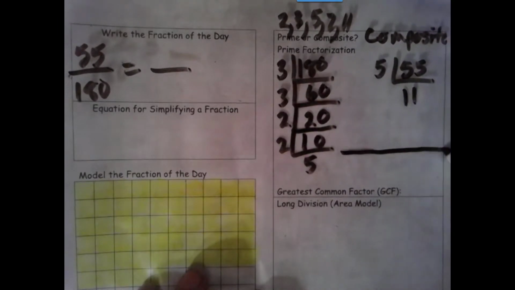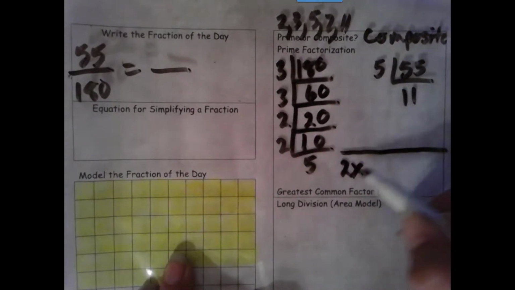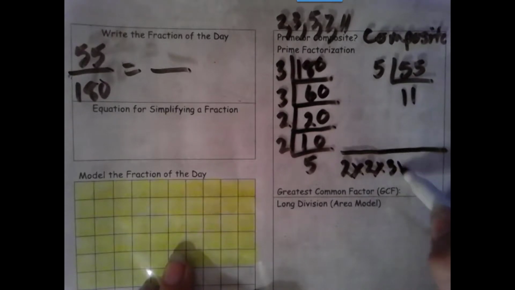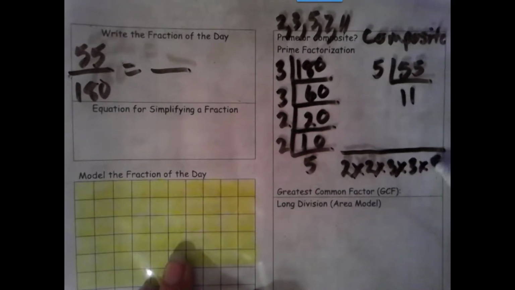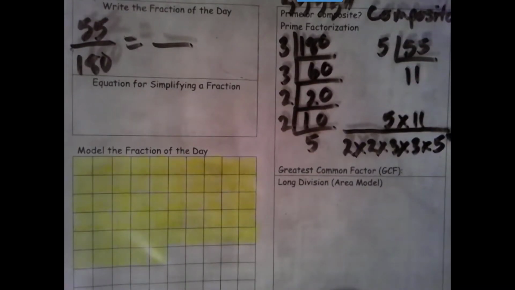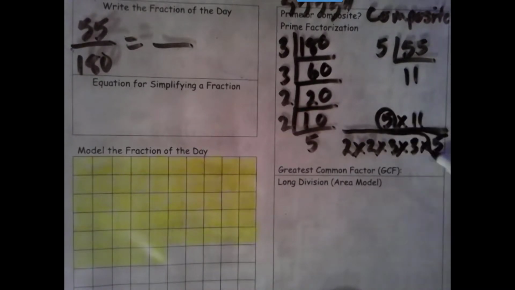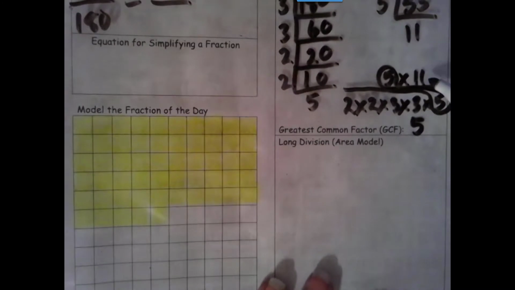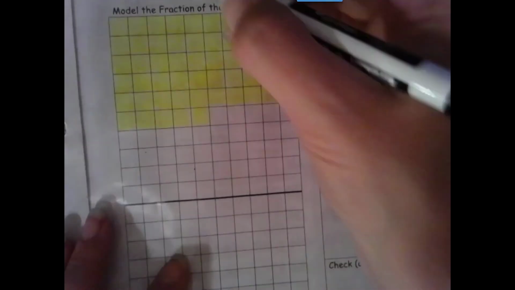Let's go ahead and do our prime factorization. 2 times 2 times 3 times 3 times 5, and then 5 times 11. Do you have anything in common in both? We do. We have 5 in both. So 5 is our greatest common factor. I'm left with 11 in the numerator, and 2 times 2, which is 4, times 3 is 12, times 3 is 36. 11/36. Let's go ahead and make our groups of 5.